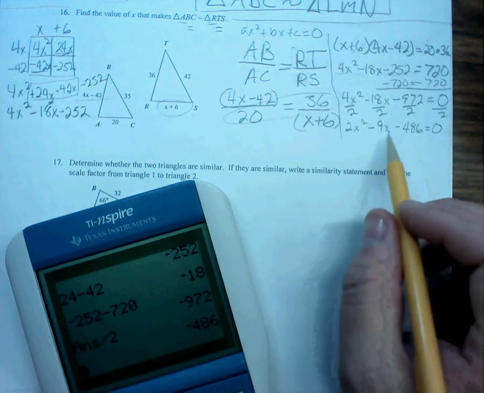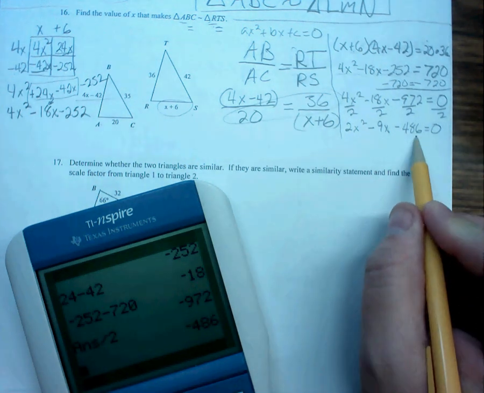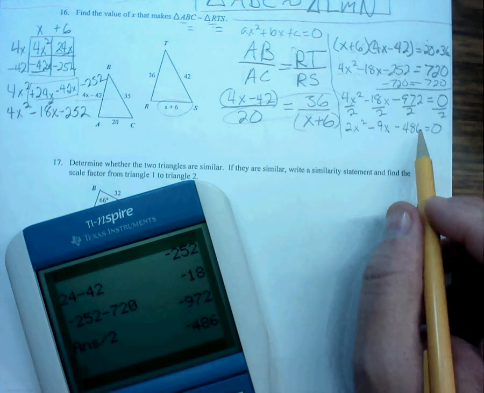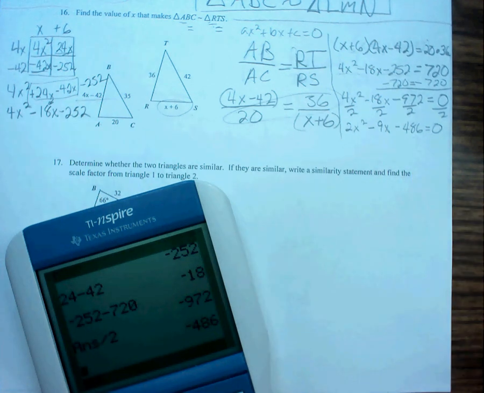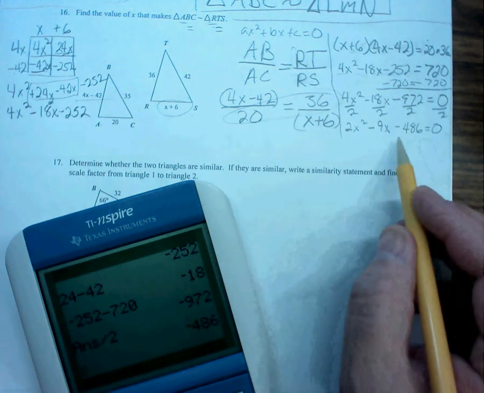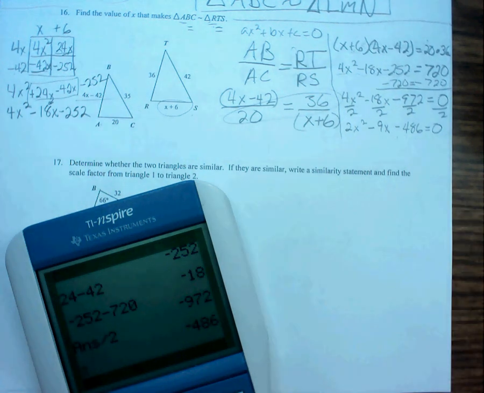Now, we've got to think of a factor of 486. In other words, we've got to think of two numbers that when we multiply, give negative 486. So one of the numbers has to be positive and one of them has to be negative.